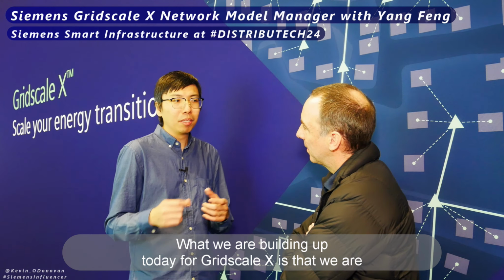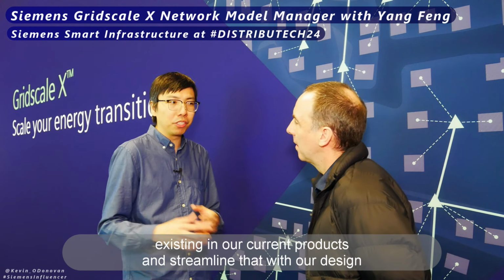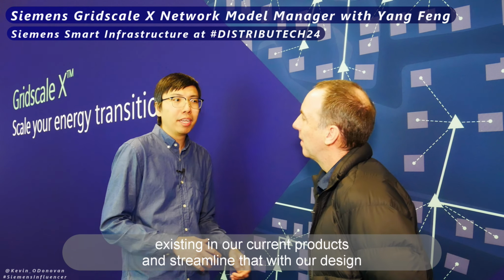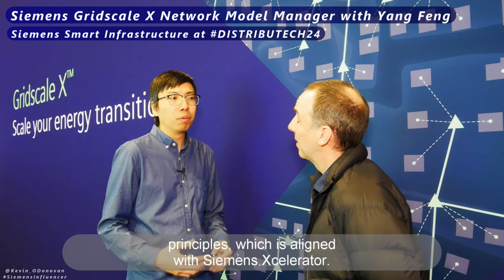What we are building today for Gridscale X is that we are combining the domain knowledge that we have from the past 20 to 25 years, existing in our current products, and streamlining that with our design principles, which is aligned with Siemens accelerators. If you think about openness, flexible, interoperable, and cybersecure, right?